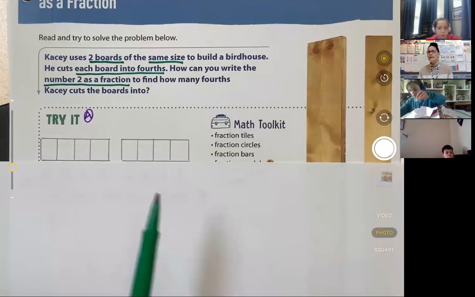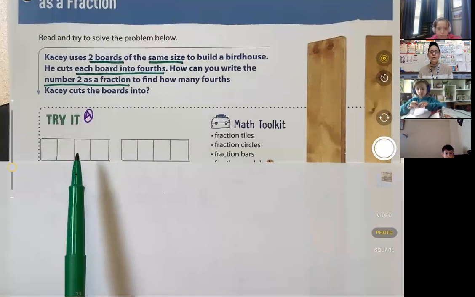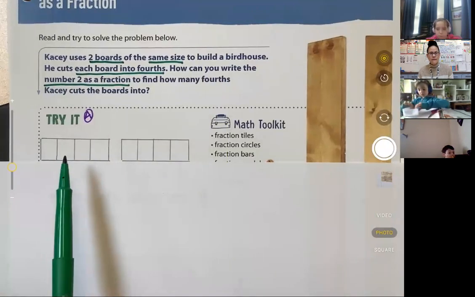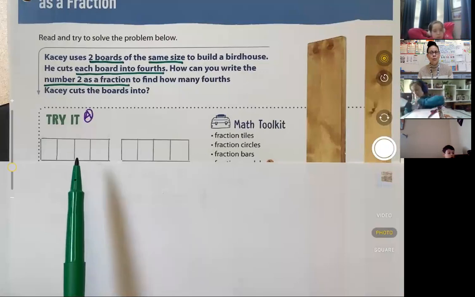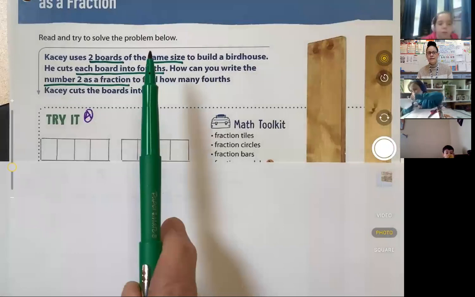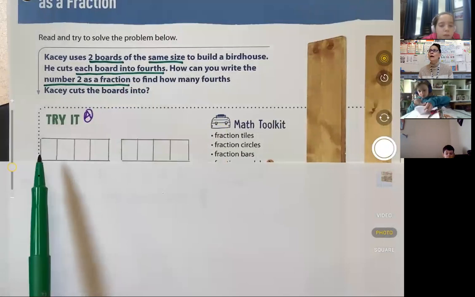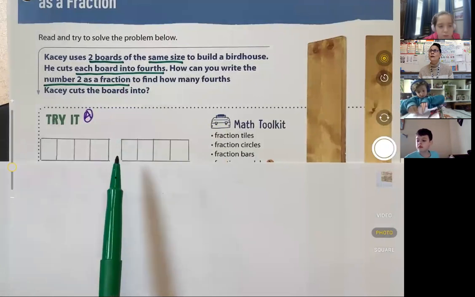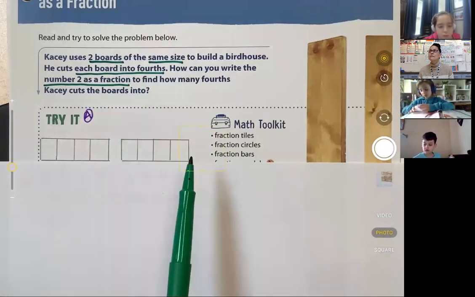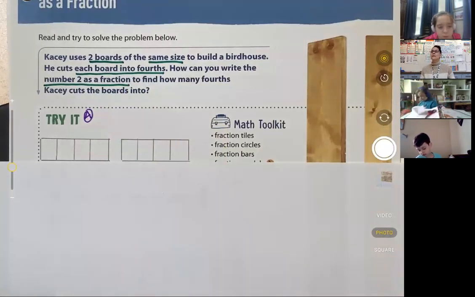And then you need to take each of them and fraction them into 4 pieces or fourths. Why? Because that is what Casey does. Each board is cut into fourths. So we take board number 1, we cut that into fourths. We take board number 2 and we cut that into fourths. I'm going to give you a moment to do that. Again, friends, please make sure you are taking good notes here. That is step number 1.